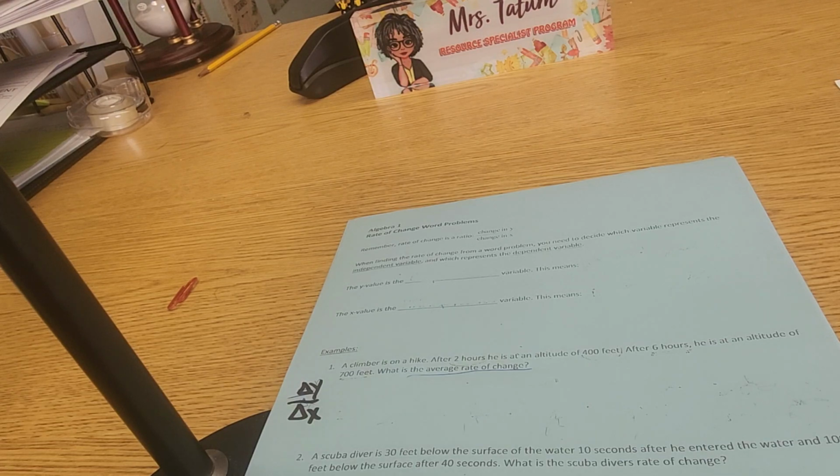A climber is on a hike. After 2 hours, he is at an altitude of 400 feet. After 6 hours, he is at an altitude of 700 feet. What is the average rate of change? So they're asking us, what is the average rate of change?